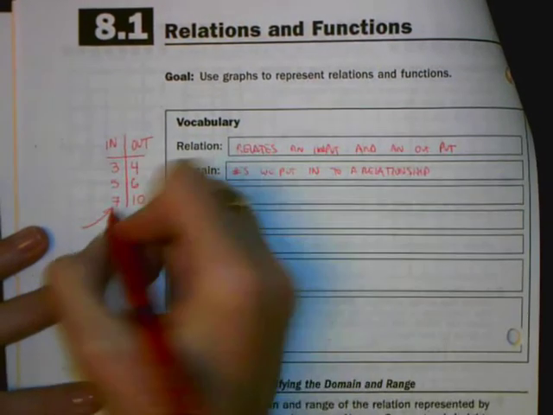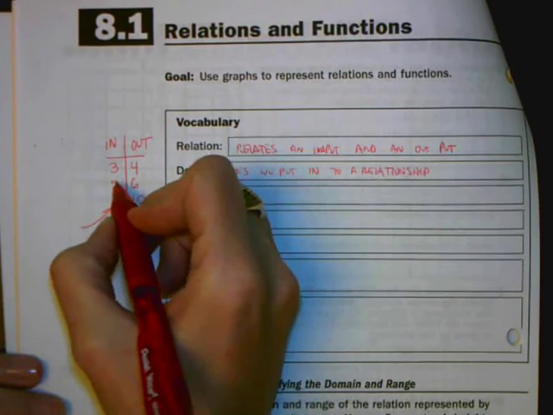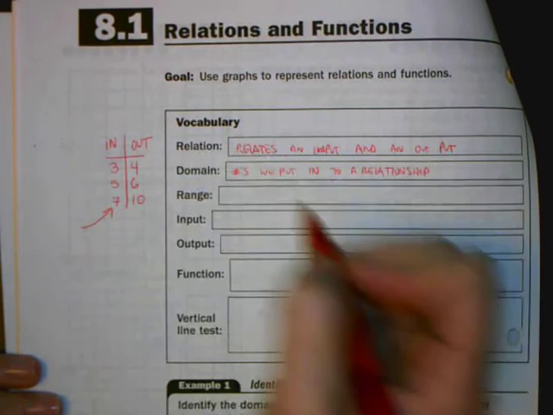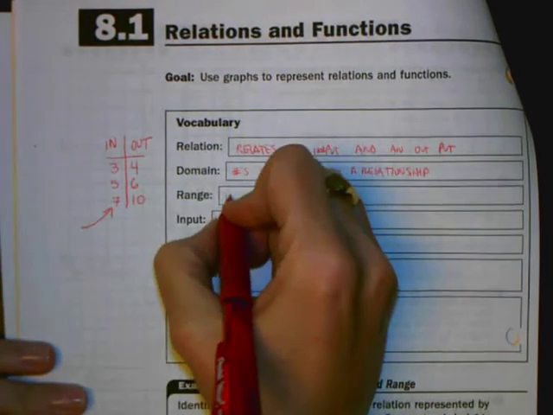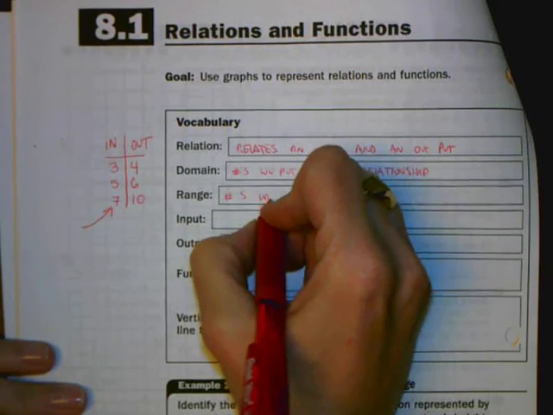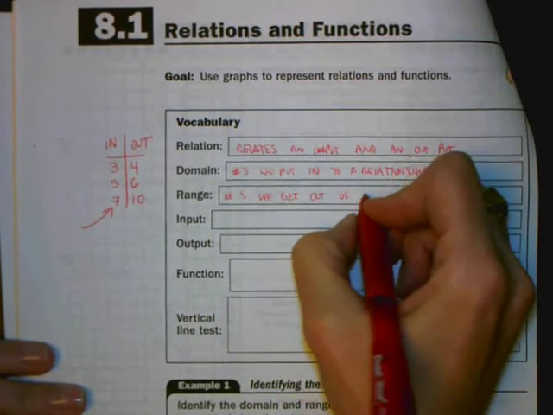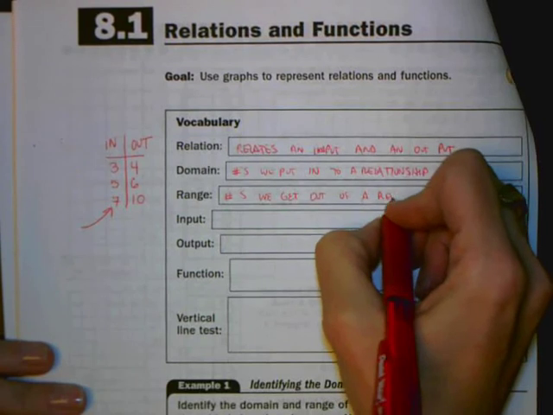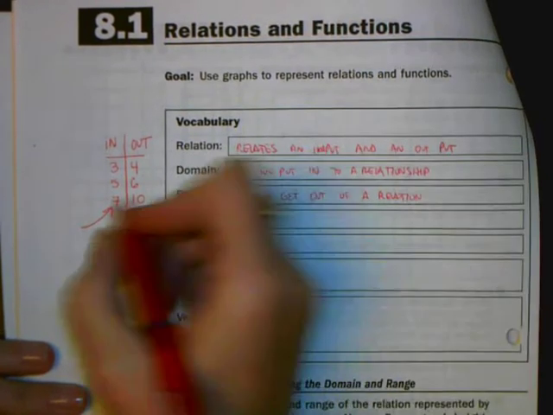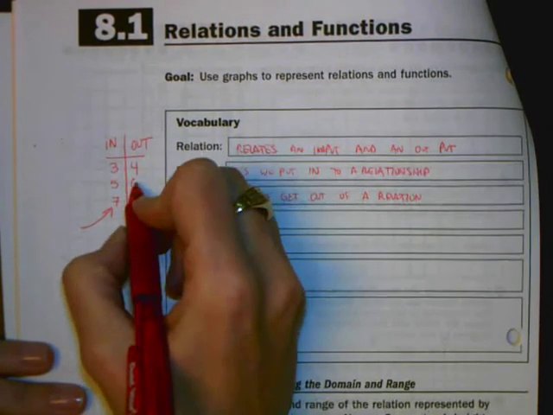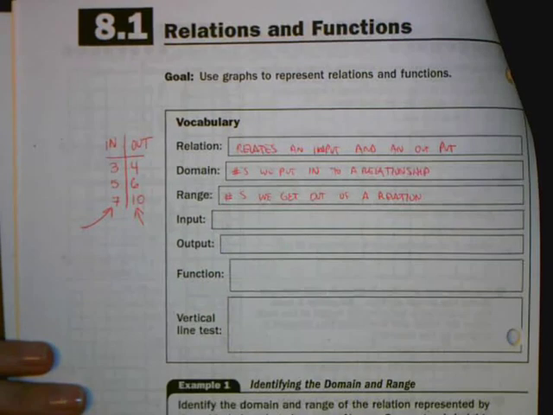So for example, here, the domain would be 3, 5, and 7. Those are the numbers that I put in here. The range is the numbers we get out of a relation. So in this case, the range would be 4, 6, and 10.